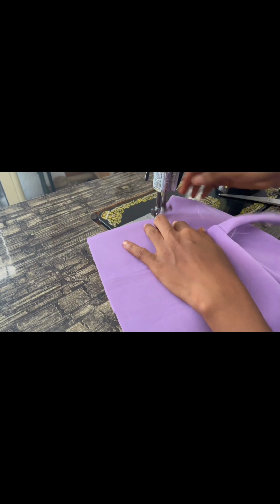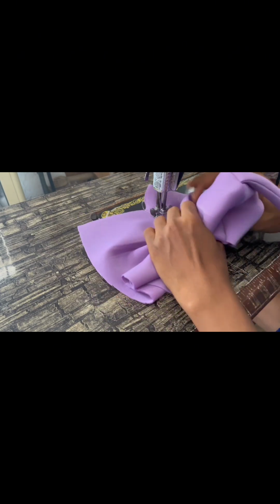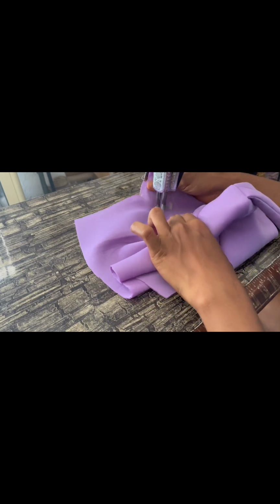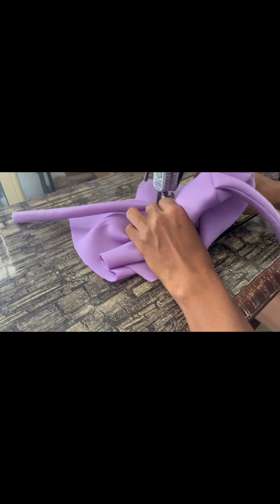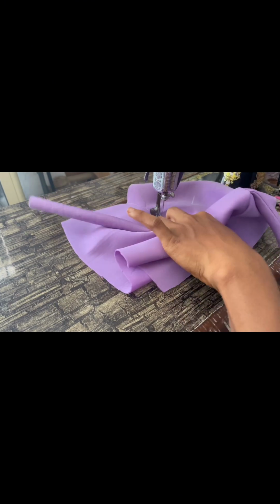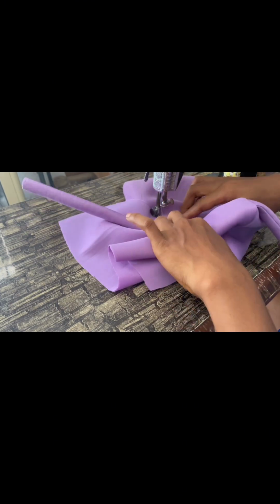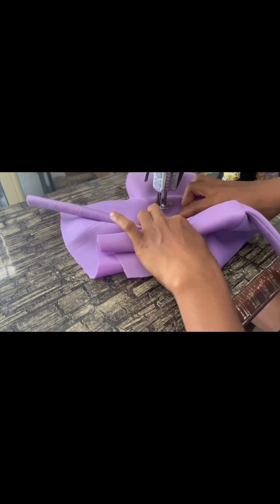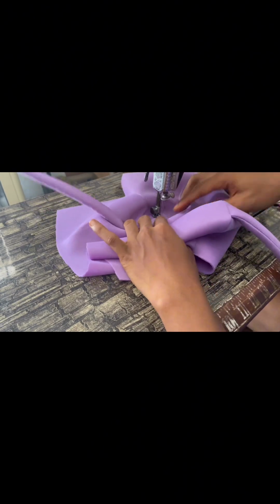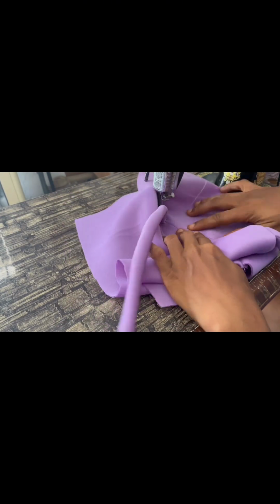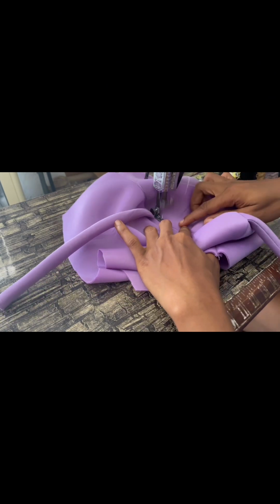So here I am just trying to top stitch on it to make it lie flat very well. So you need to top stitch it. You need to run stitches around the neckline so that the bulkiness can relax. So this is what I'm doing in order to achieve that.